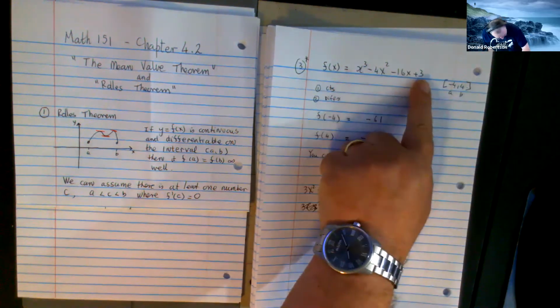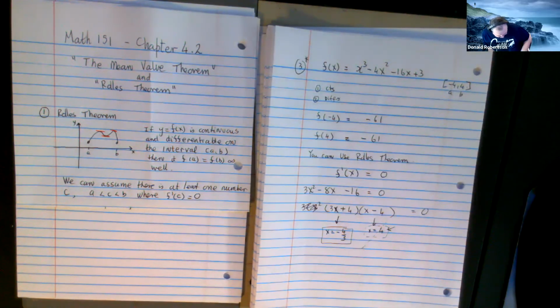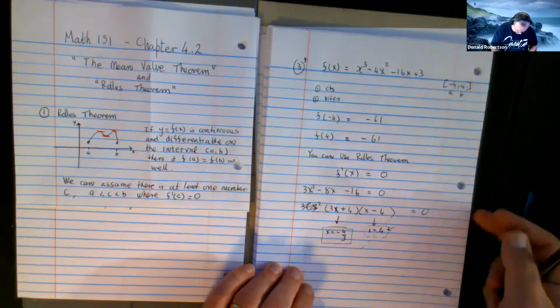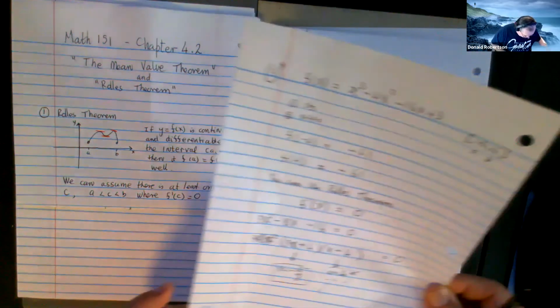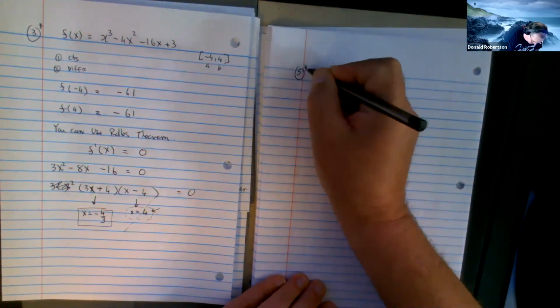And then you go and solve and you find it. That's essentially what Rolle's theorem gets us to do. So this one is like question 5.